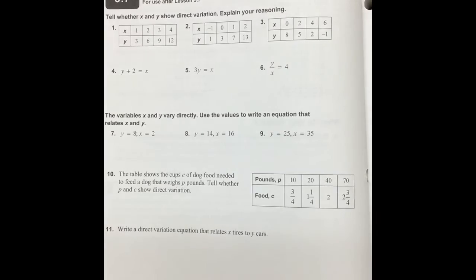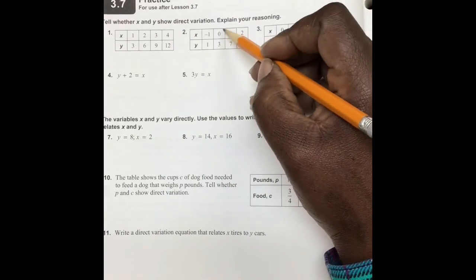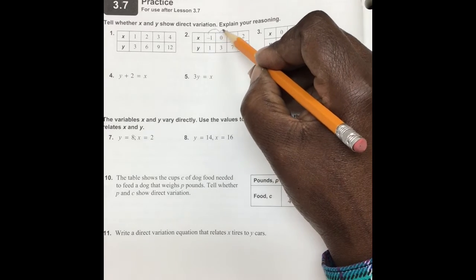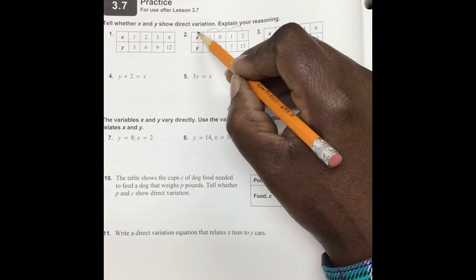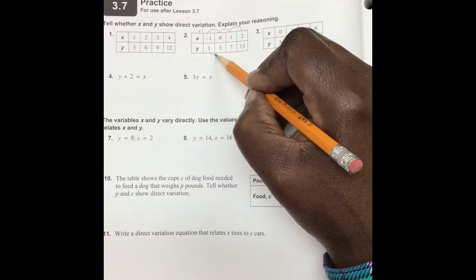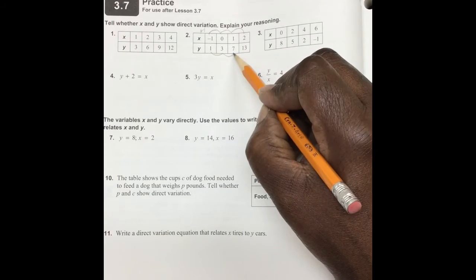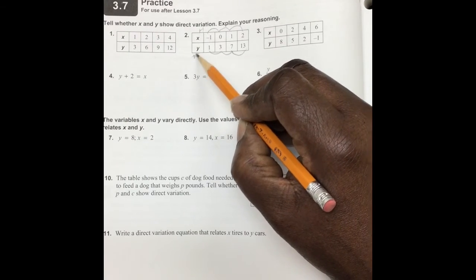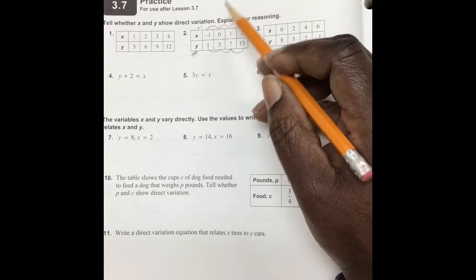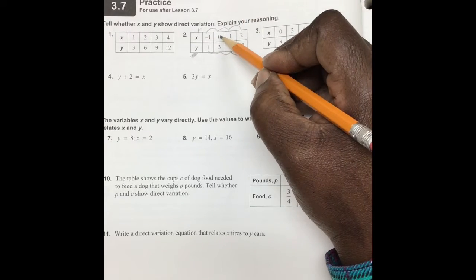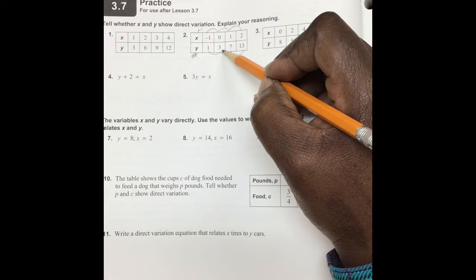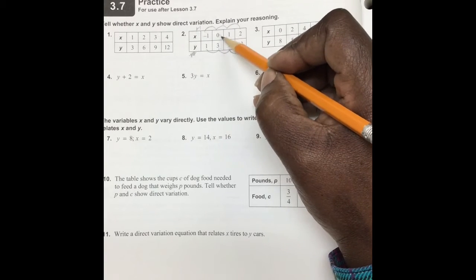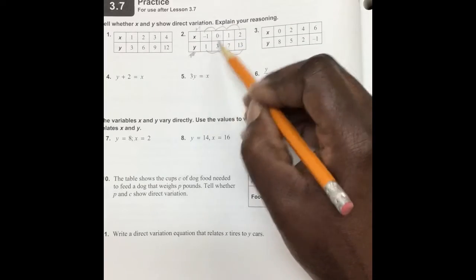Okay. When we take a look at number 2, we see the difference between -1 and 0 is 1. That's 1, that's 1. So this is plus 1. Here, this is plus 2, this is plus 4, this is plus 6. Okay? So it's inconsistent. In addition to that, when x is 0, y is 3. Remember, for a direct variation, we need them to be both at 0 because they would pass through the origin. So this is a double no.